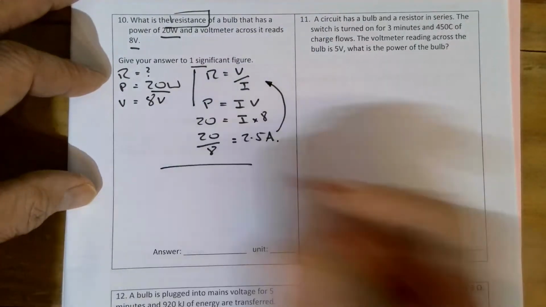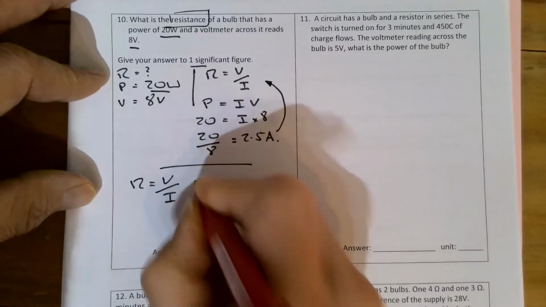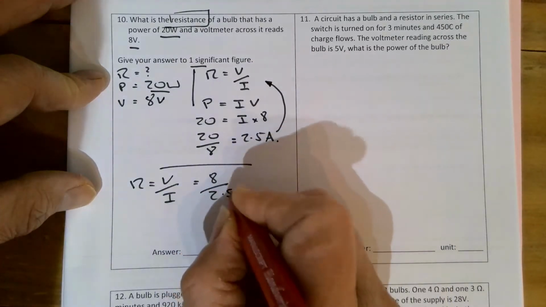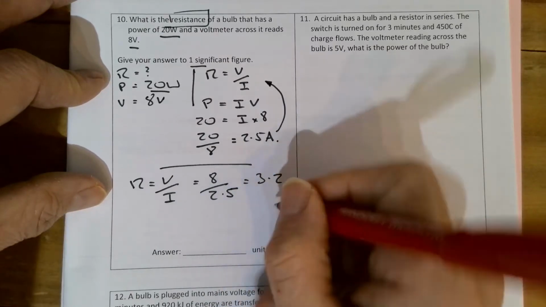So we've got R is equal to V over I. So V is 8 volts, current is 2.5, so that gives me 3.2 ohms.